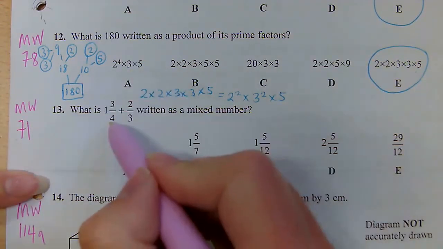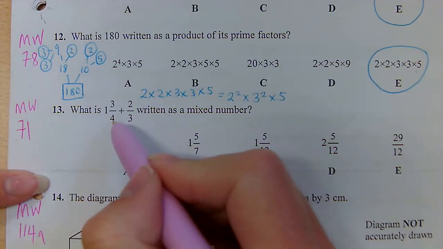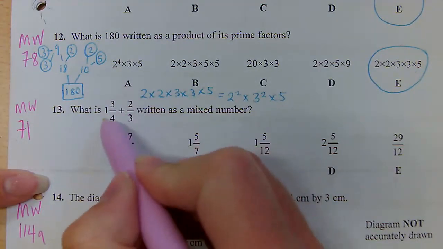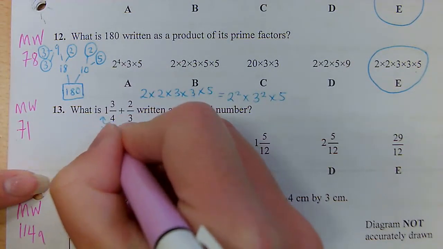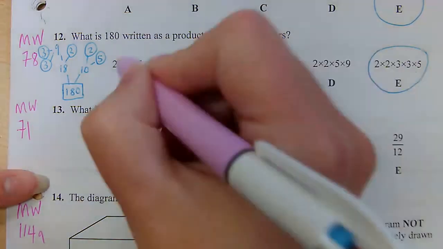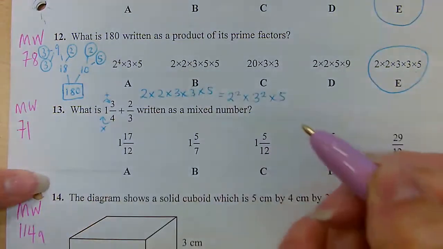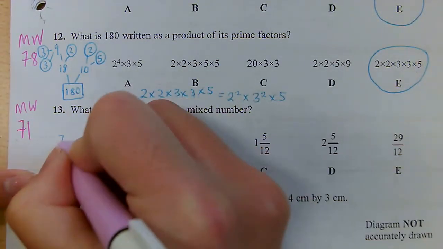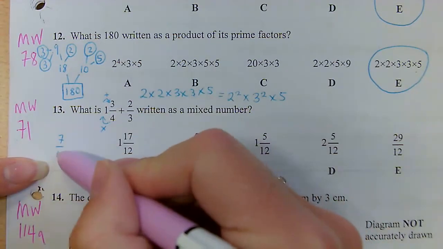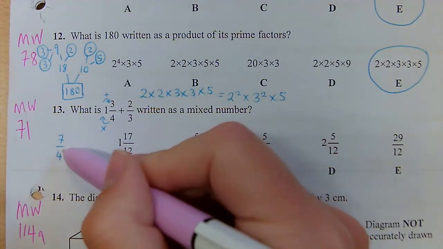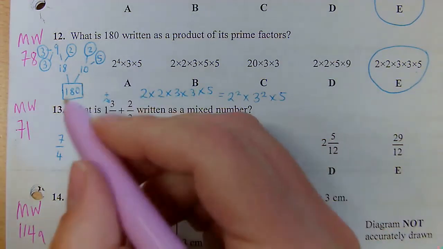Now, what I would do here is, there's other ways of doing it, but what I personally would do is I'd make this into a top-heavy fraction, an improper fraction. So 4 times 1 is going to give me 4, plus 3 is going to give me 7. So I've got 7 over 4, which is this here. We can check that that works. How many 4s go into 7? 1 with 3 left over, okay?